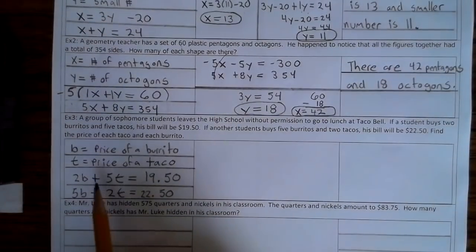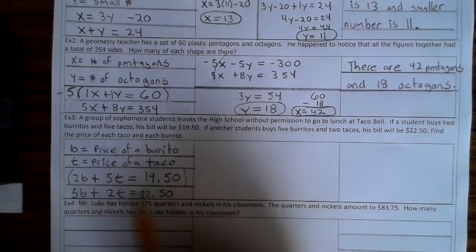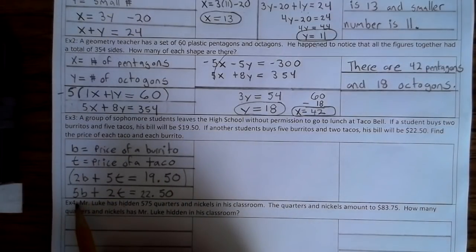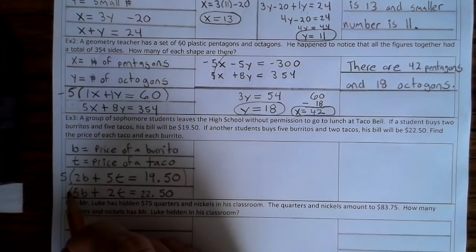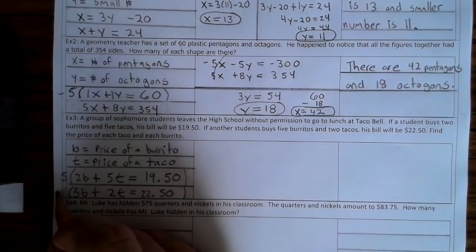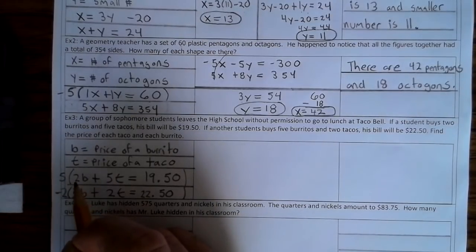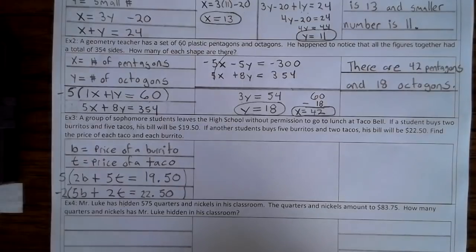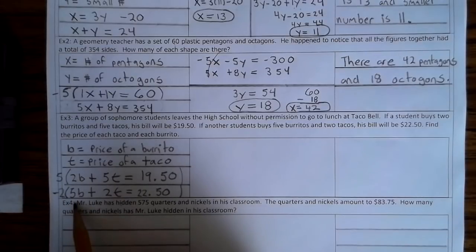All right, so again, I would say we solve by elimination because they're both in standard form. So we have the 2 and the 5. So we need to multiply the top equation by positive 5, so we get 10. And the second equation by negative 2, so we get negative 10. All right, so at this point, we'll now get positive 10 and negative 10.